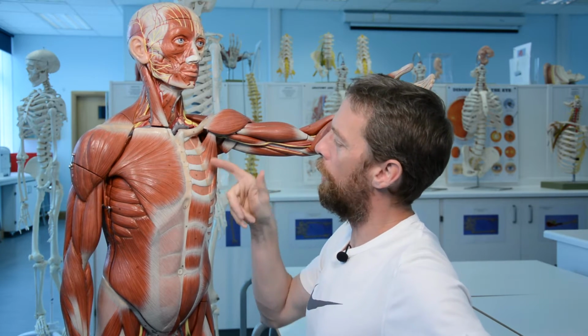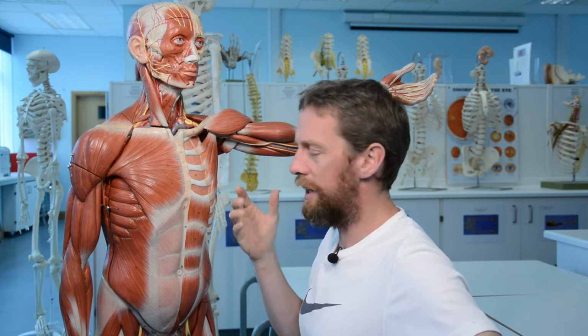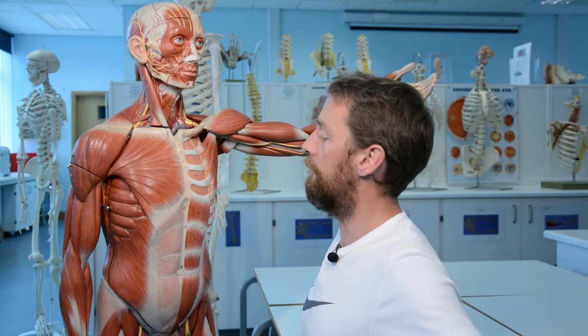Now the big things we've got in between the ribs, and we've done a video on ribs, pretty sure we've done a video on the muscles of respiration, but the big things between the ribs are the muscles. So these are the intercostal muscles. Very sensible and straightforward so far.